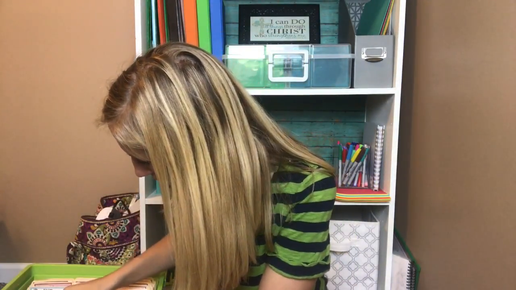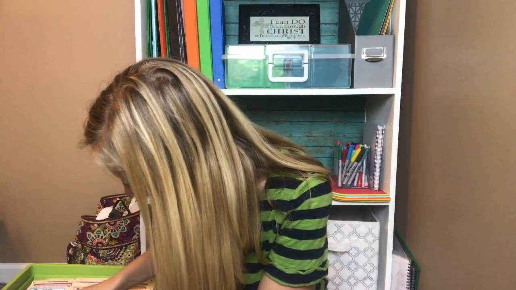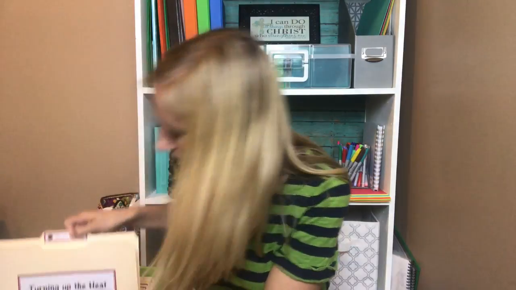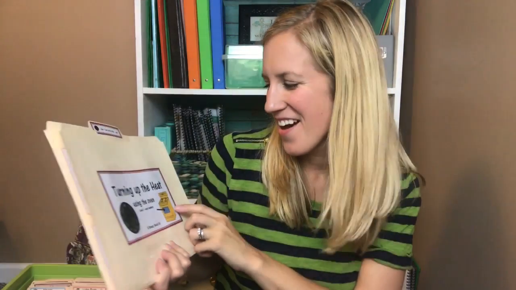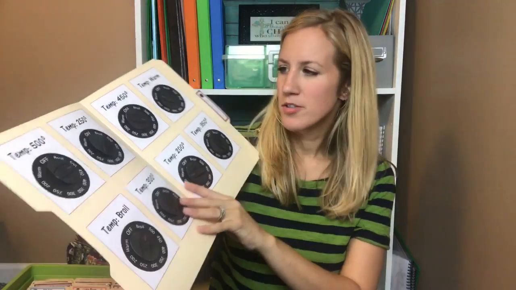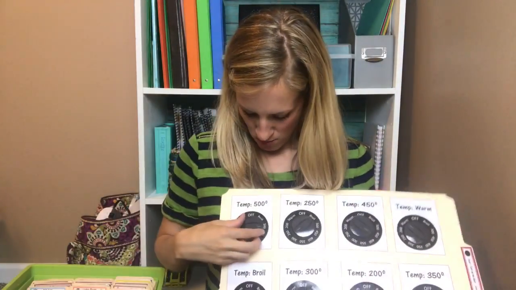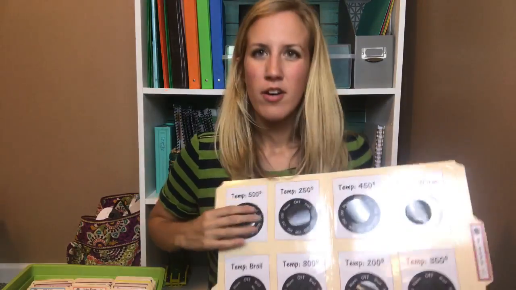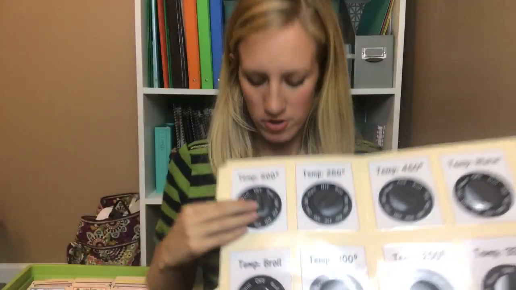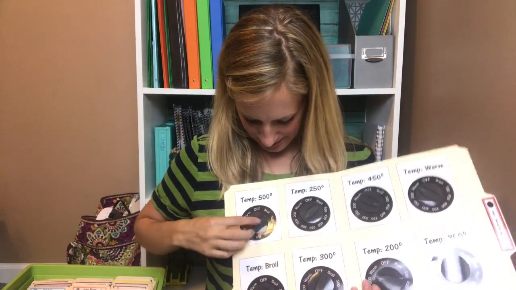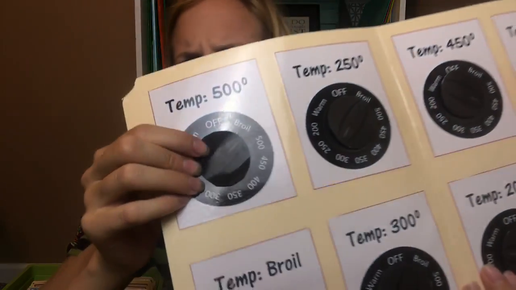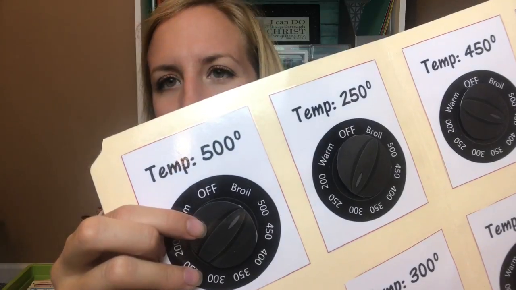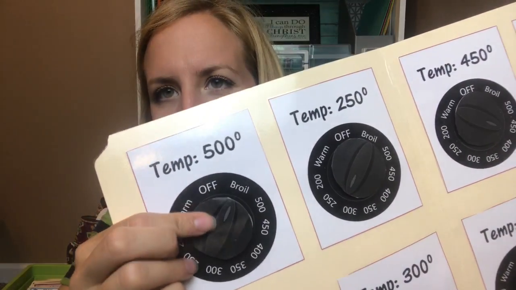Let me show you one from my kitchen file folder set. So here we have turning up the heat using the oven. This is a skill you might not be able to practice in your classroom, but an important life skill to have. So what students do here is they will just turn the knob from off to the correct degree. It's kind of hard to see the knob in the camera, but you can see it pretty good in real life. So then they would turn it to 500 or whatever it said.